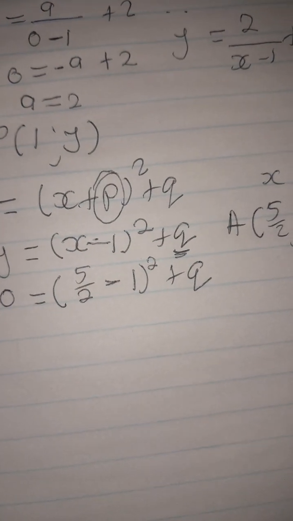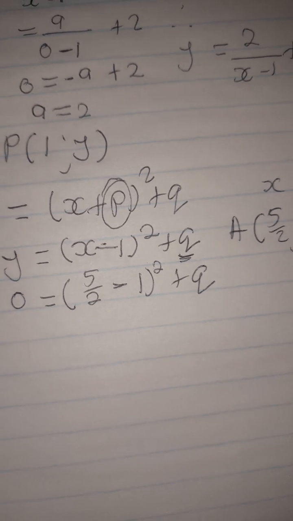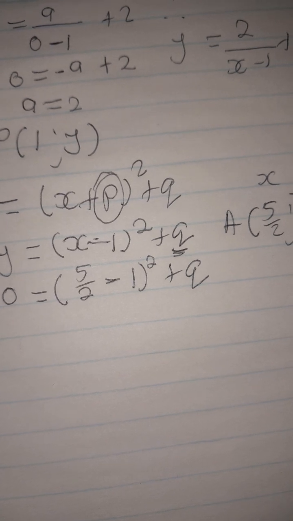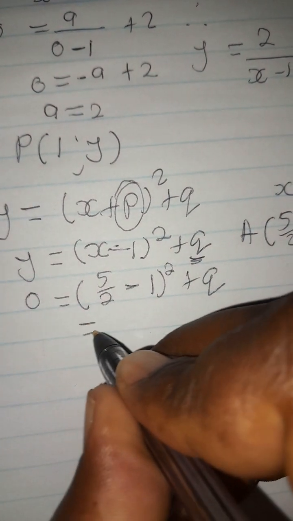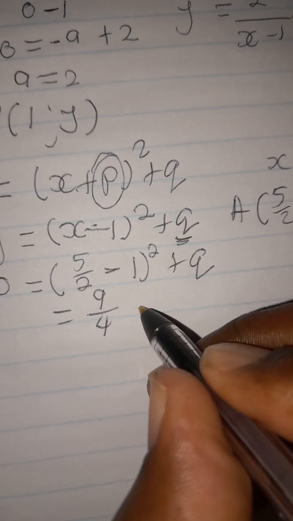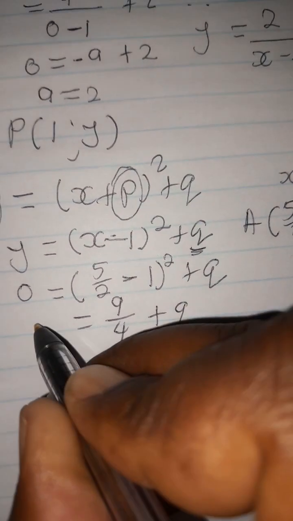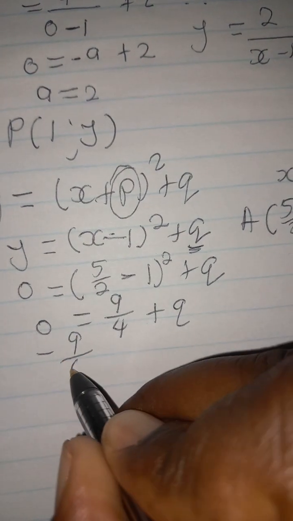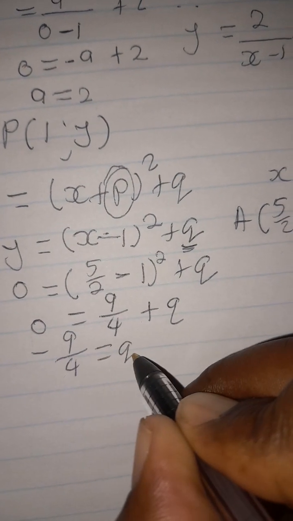So from there, we are going to say 5 over 2 minus 1, squared. That will give us 9 over 4. Yes, it's going to be 9 over 4. So we have 9 over 4 plus q. So we can take 9 over 4 to the other side. So it's going to be negative 9 over 4, which is equal to q.